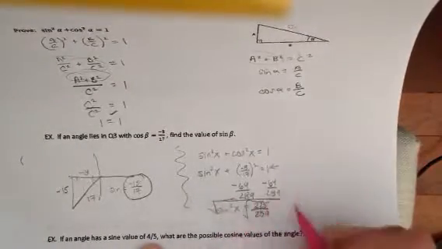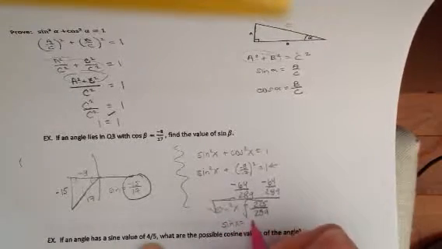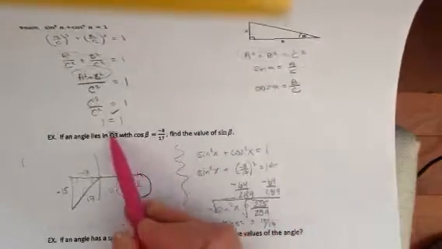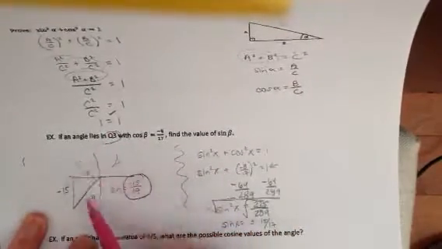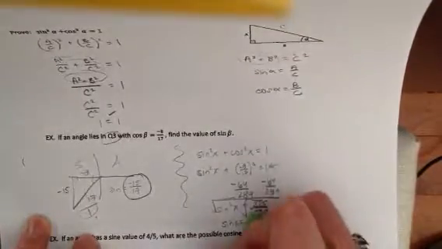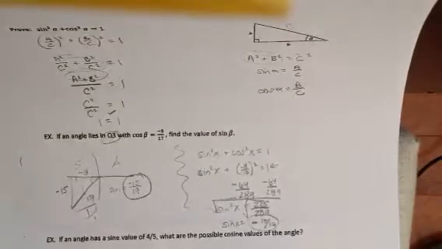Square root of both sides, and so you'll know that your sine of x equals plus or minus 15 over 17. Now, because we're in quadrant 3, all students take only tangent is positive, so then we must take only the negative version. So our sine is negative 15 over 17.